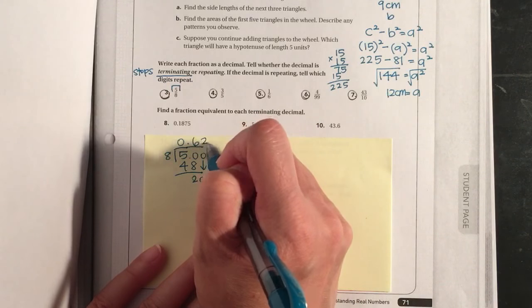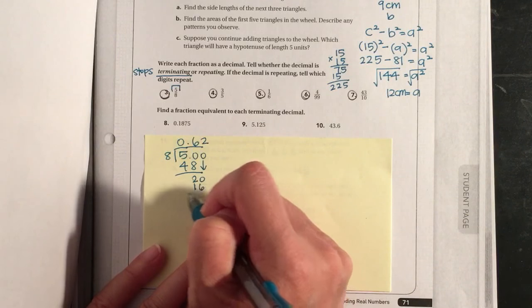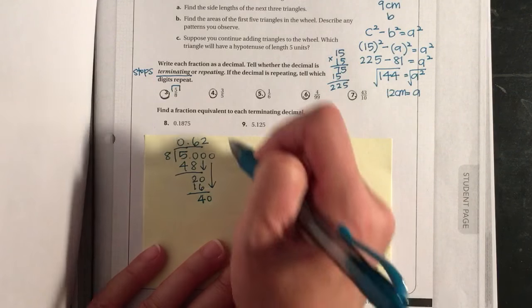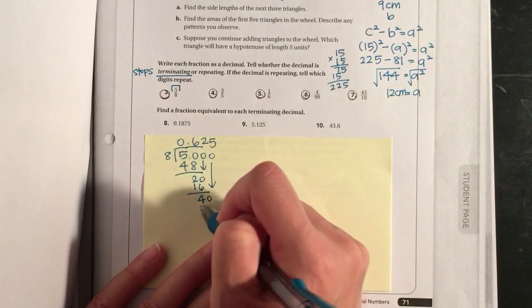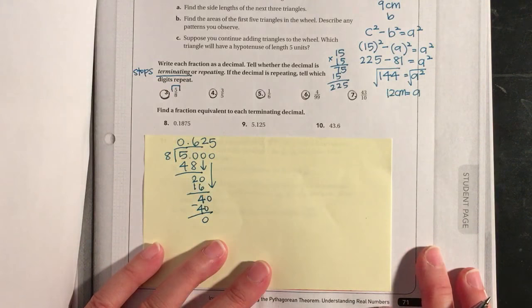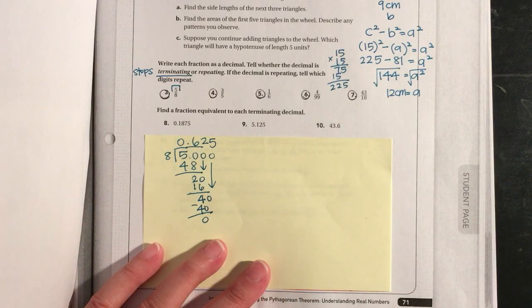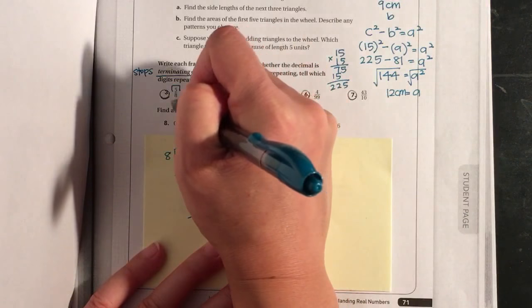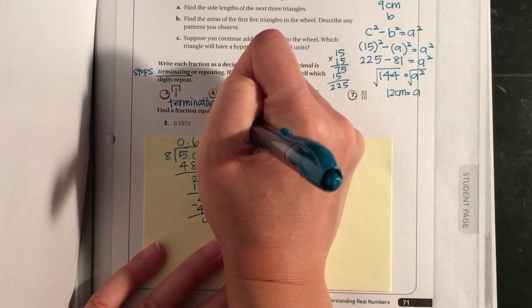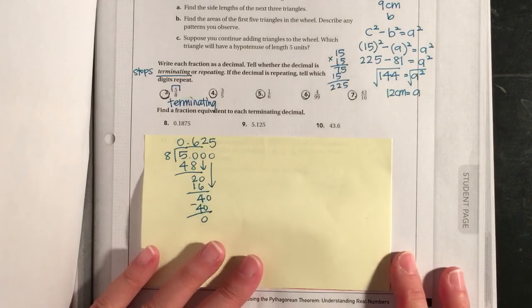That gives me 2 to get 16. And then 4, bring down another 0, and that gives me 5. I have exactly 40, so I'm completely done. So there are no more numbers, which means this one is terminating. It stops.